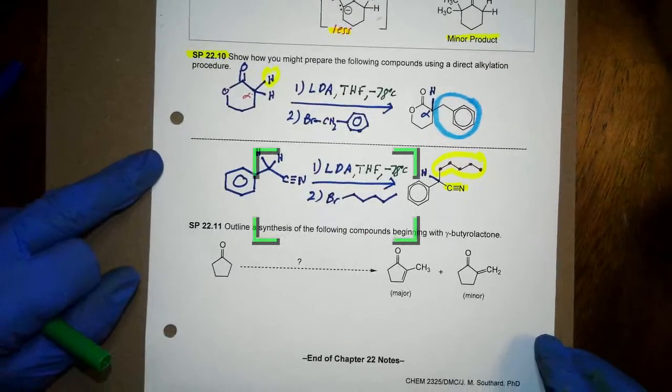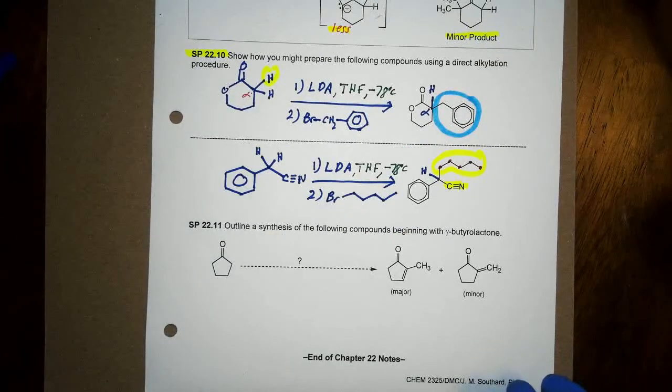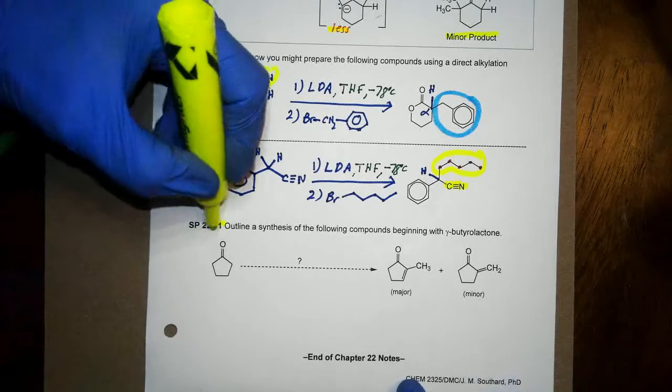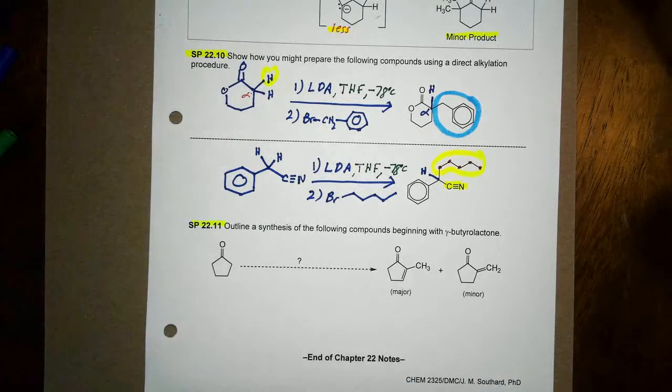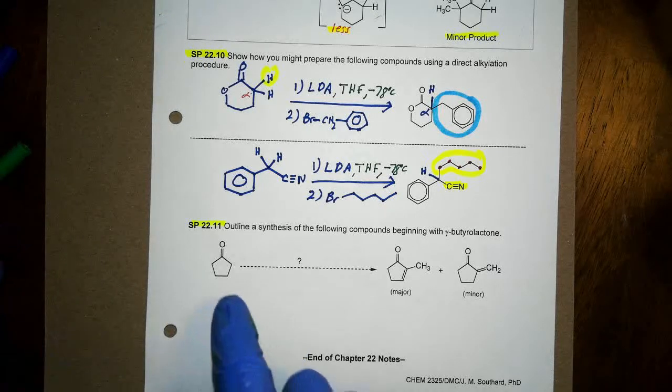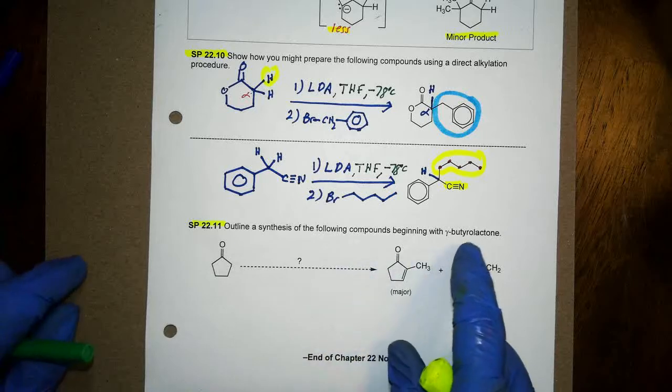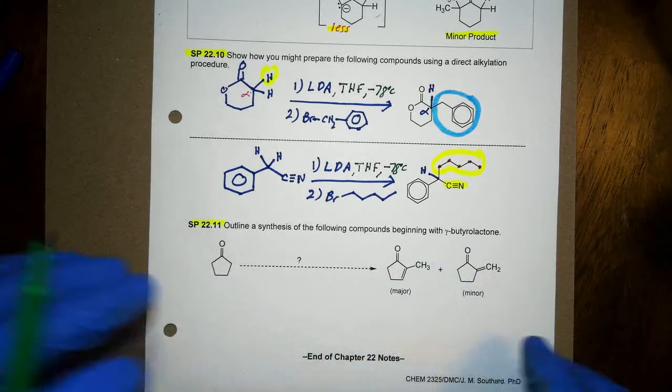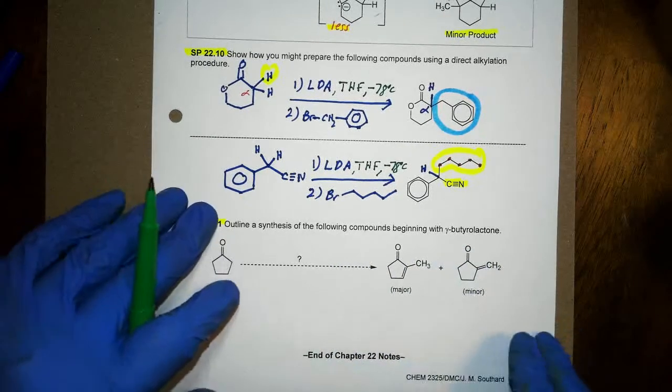Now I have one on the bottom. This is a synthesis problem. It's an outline of synthesis of the following compounds, beginning with gamma-butyrolactone. Okay. Now this is not gamma-butyrolactone, right? This is just cyclopentanol. So I'm not sure why I have that there.